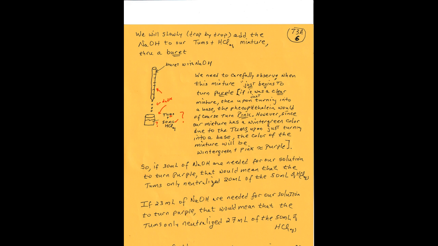remember, phenolphthalein turns pink in a base. But because of the wintergreen color, instead of turning pink, the phenolphthalein will make the mixture turn purple, because the wintergreen color of the liquid, because of the Tums, plus the pink color from the phenolphthalein when it turns base, will make the solution turn purple.